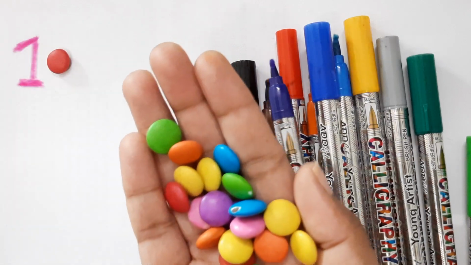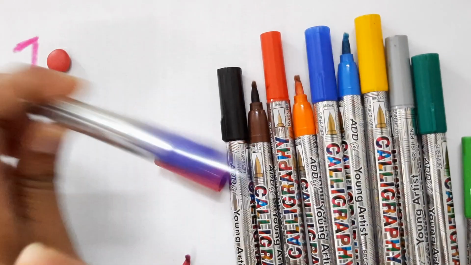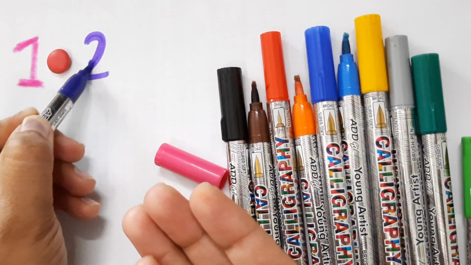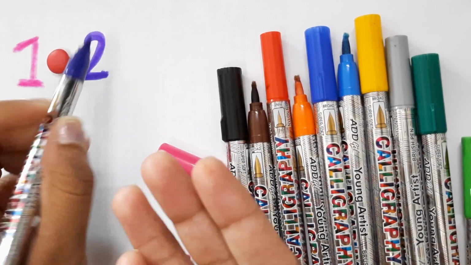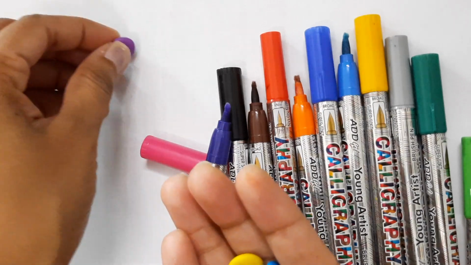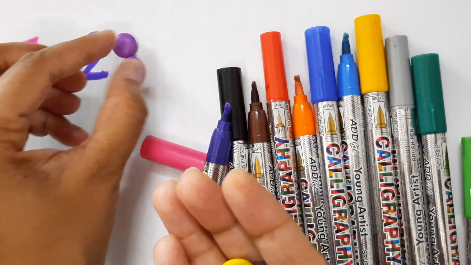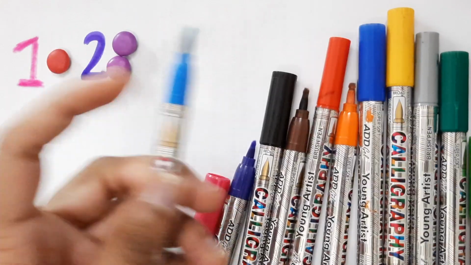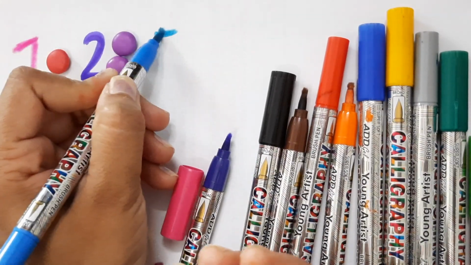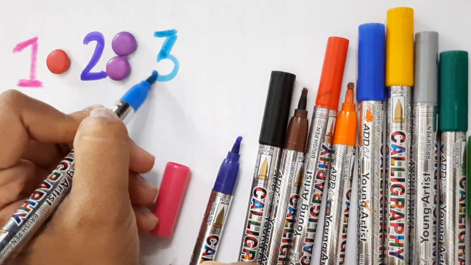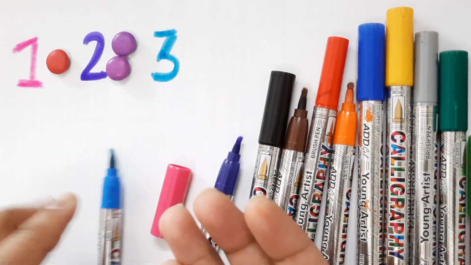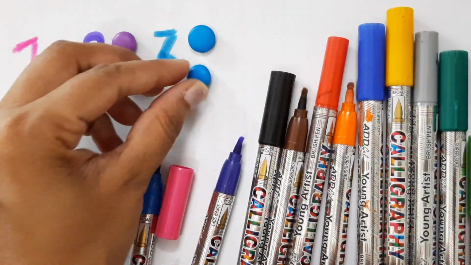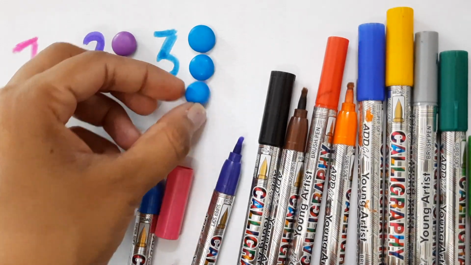Pink color. 1. It is purple color. 2. It is 2. Which color? Purple color. 1, 2. Which color? Blue color. 3. It is 3. Which color? Blue color. 1, 2, 3.